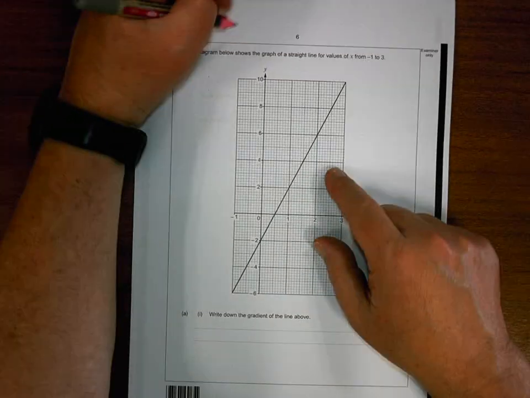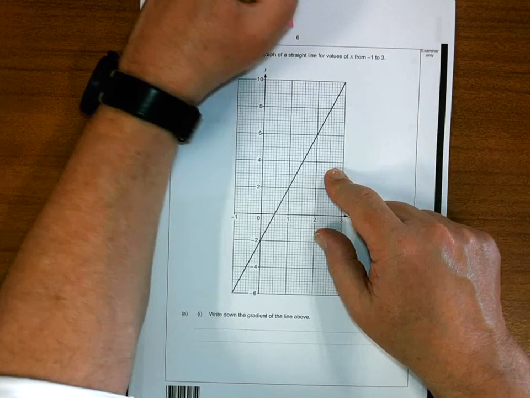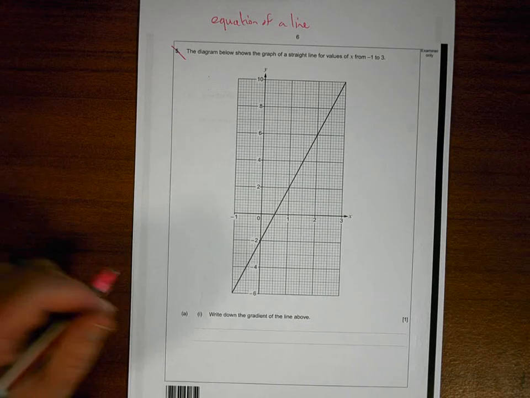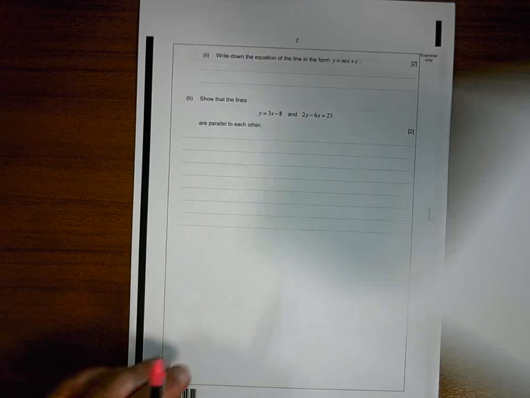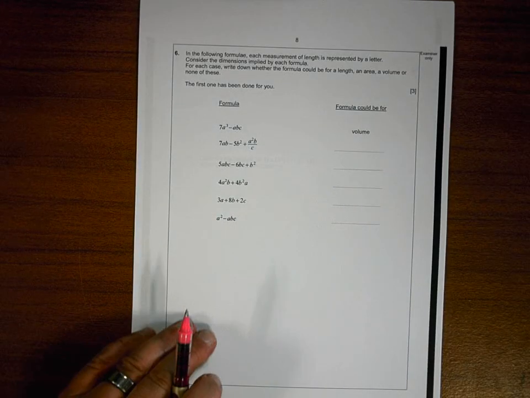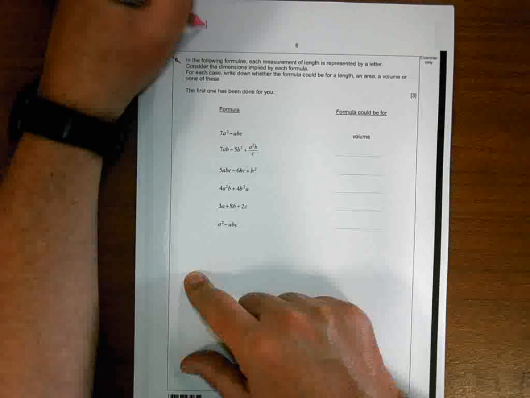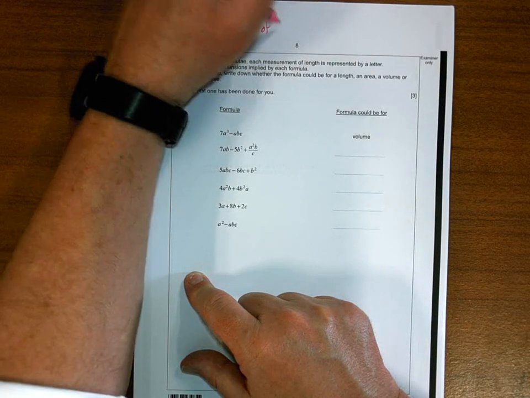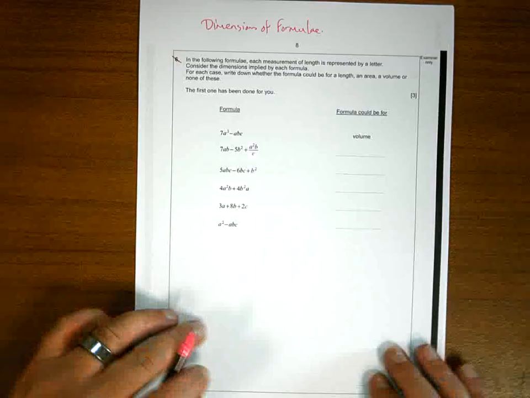Right, question 5. This is equation of a line, which I haven't covered with you. If you think you have covered that in the past, or you want to practice that with a tutor, then by all means do so. Question 6, similarly, I haven't covered this. This is dimensions of formula, which you may have done with Miss Rook last year if you want to look back at that.